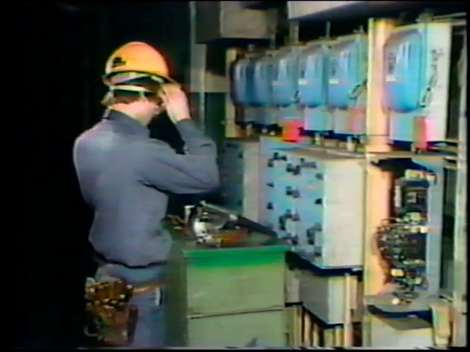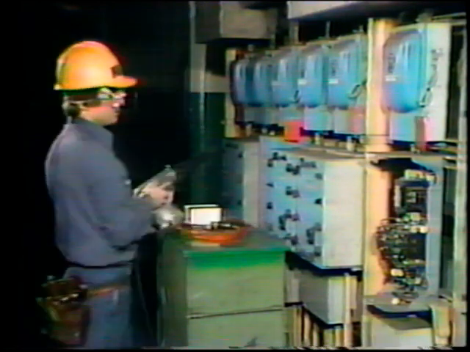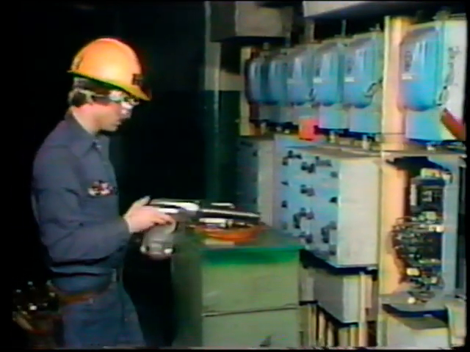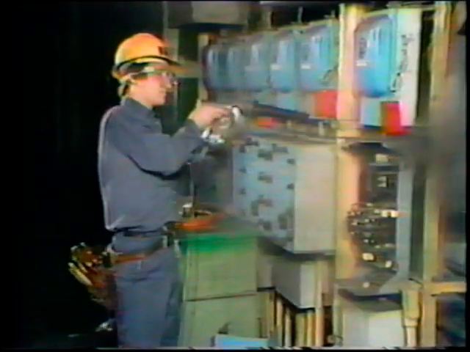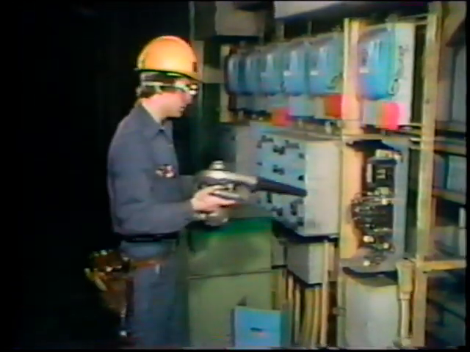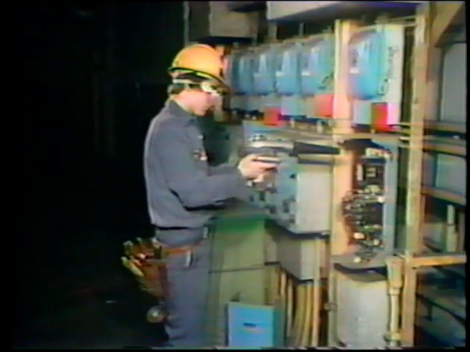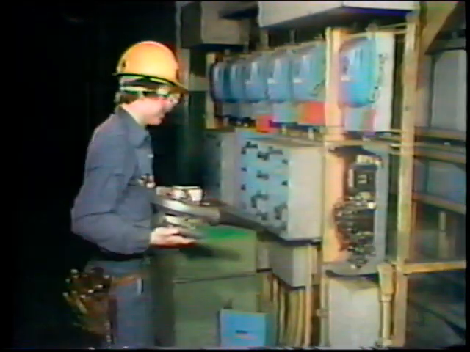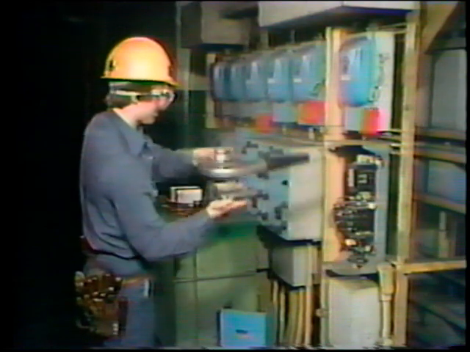Use safety goggles to protect your eyes. This electrician uses an air blower to blow the controller free of dust and dirt. Compressed air can also be used to clean a controller, or a clean cloth can be used to wipe it clean. But ask your supervisor what the approved method is for your plant.